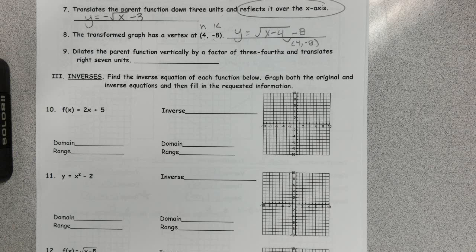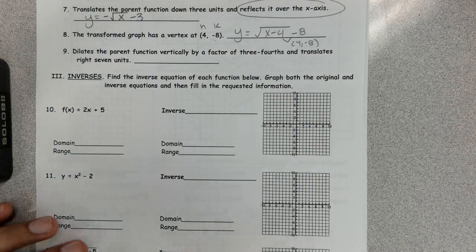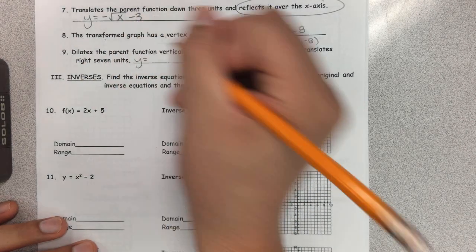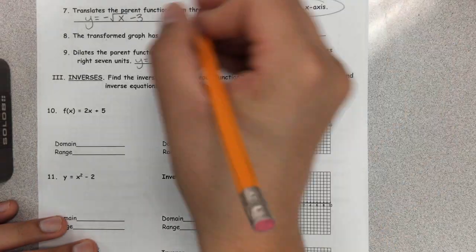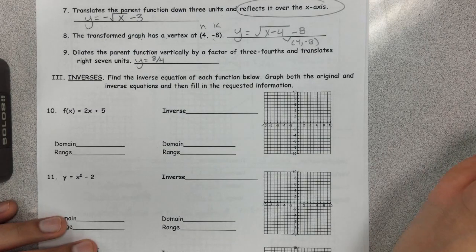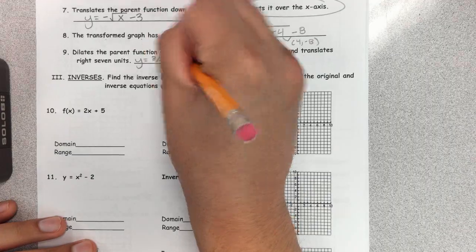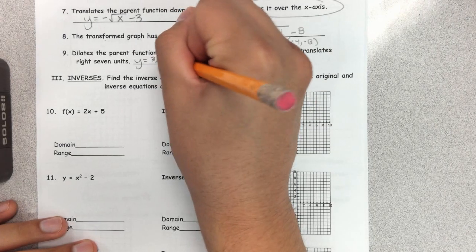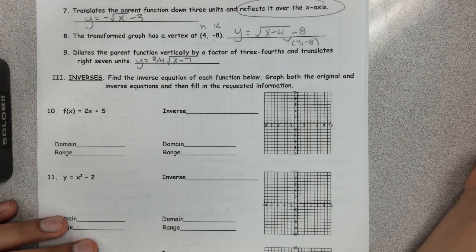Number 9, dilates the parent function vertically by a factor of 3/4 and translates right 7. Alright, so 3/4, that would be the a value, so vertical compression. And then if we want to go right 7, we need x minus 7 inside the square root.